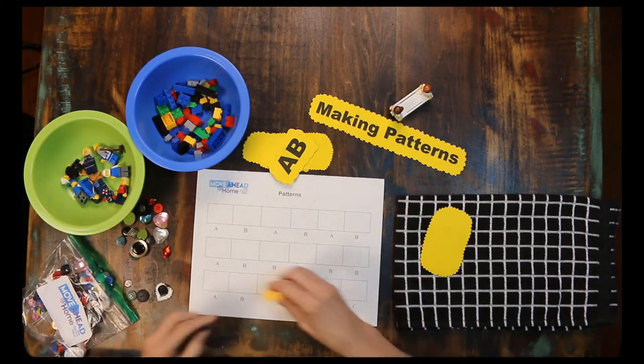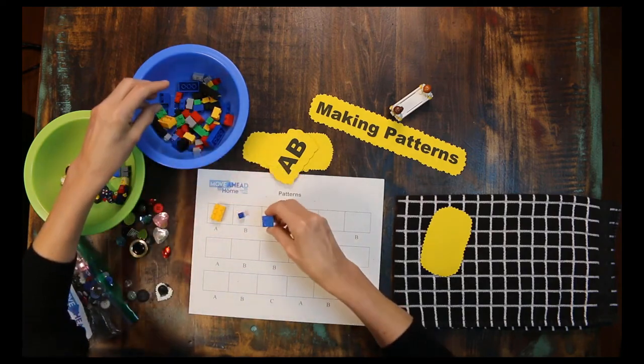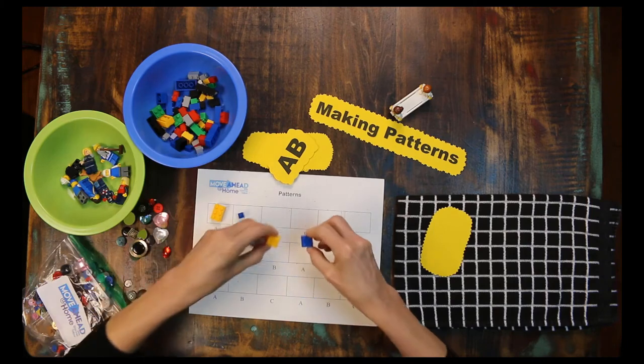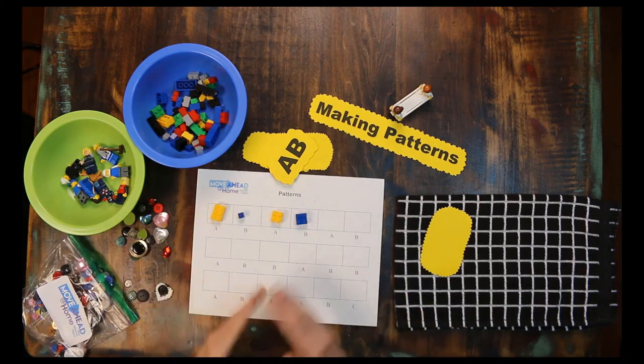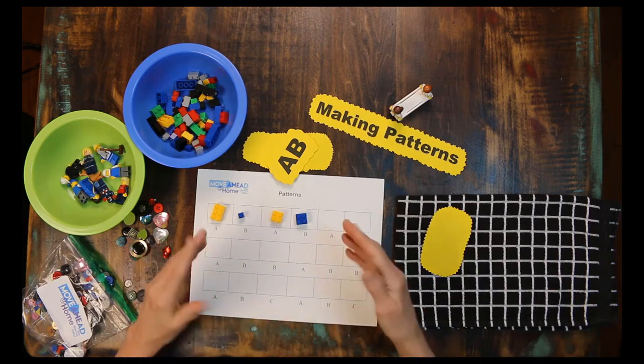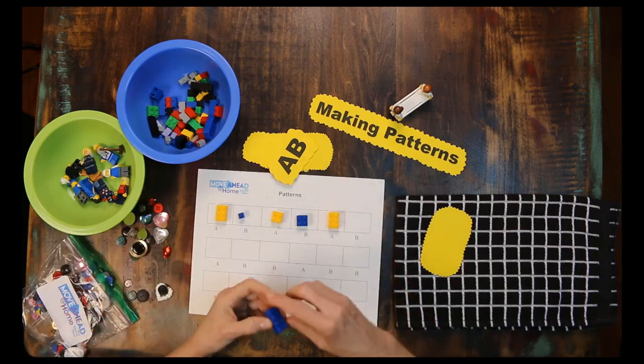The skill of creating and labeling patterns is one that you could continue when you're out for a walk. It's one that you can continue if you're walking around the house. Patterns are everywhere. You could say, today we're going on an AB pattern scavenger hunt. And everywhere you go, you look for AB patterns.